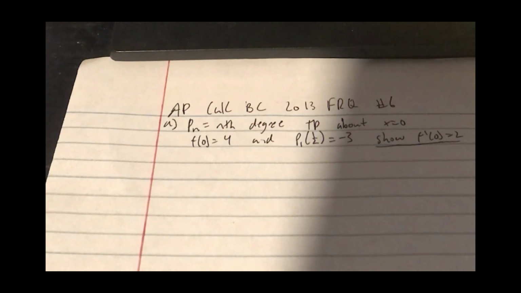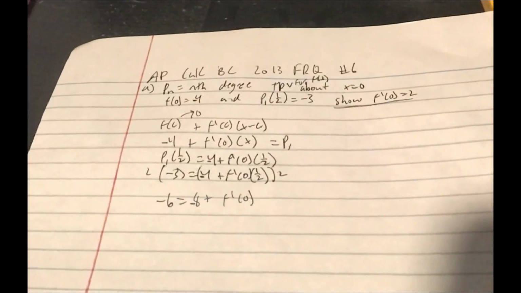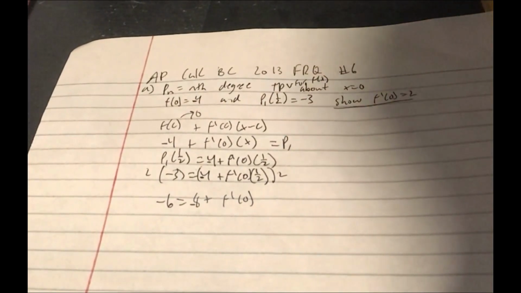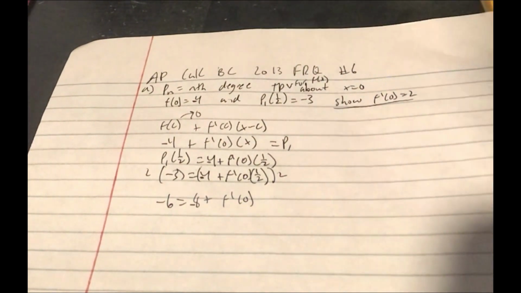Okay, so the first question says P sub n is the nth degree Taylor polynomial for f of x about x equals 0, and it gives us some information to start out with. F of 0 is equal to -4 and P sub 1 of 1/2 is equal to -3. And what we're supposed to do is show that f prime of 0 is equal to 2.